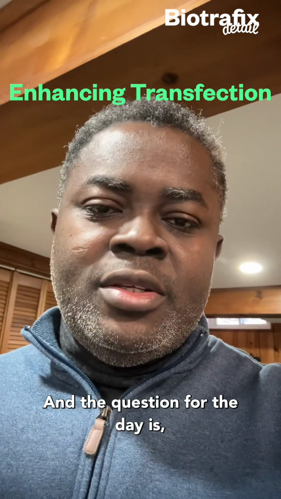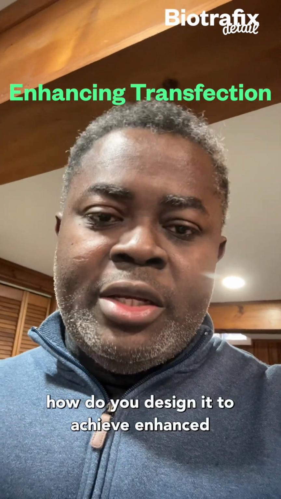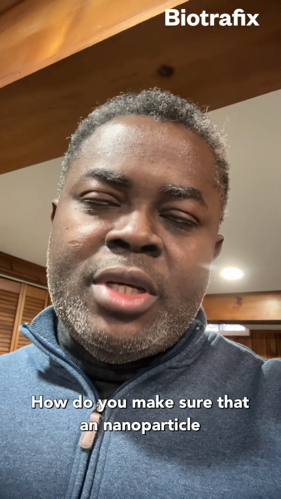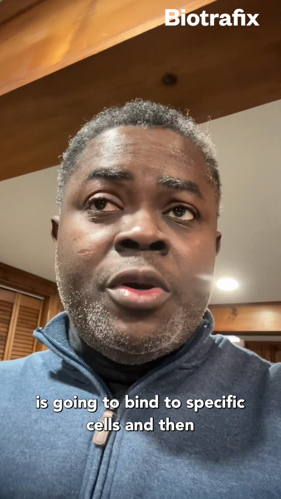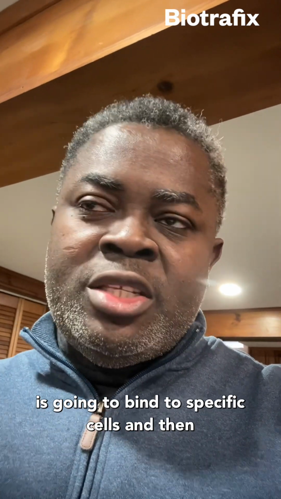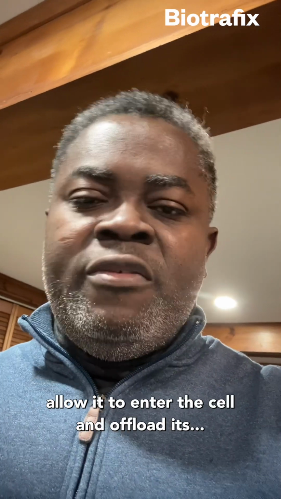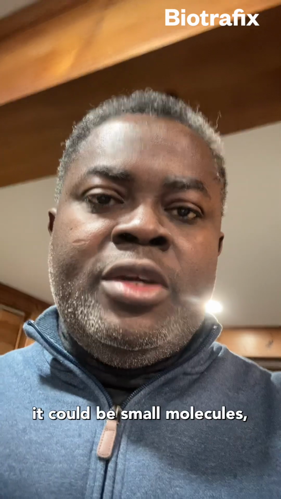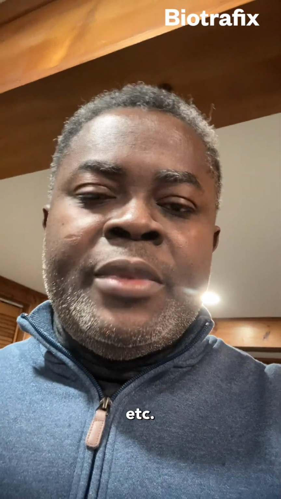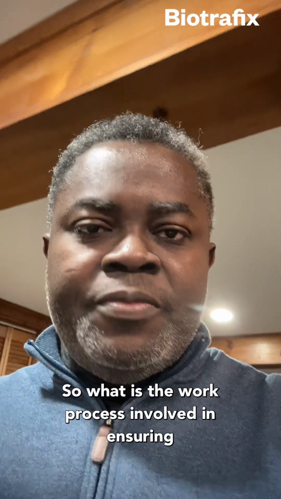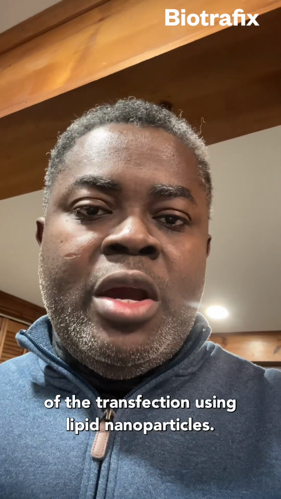And the question for today is, if you have a nanoparticle, how do you design it to achieve enhanced transfection? How do you make sure that the nanoparticle is going to bind to specific cells and then allow it to enter the cell and offload its cargo? And the cargo can be nucleic acid, it could be small molecules, etc. So how do you do that? So what is the work process involved in ensuring enhanced transfection using lipid nanoparticles?